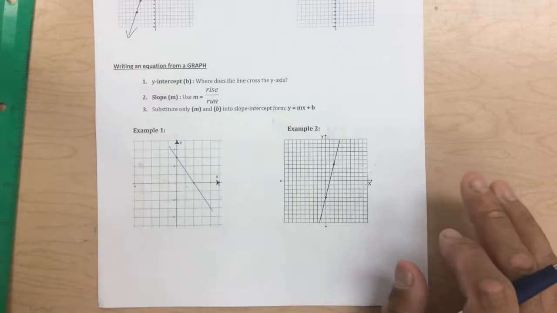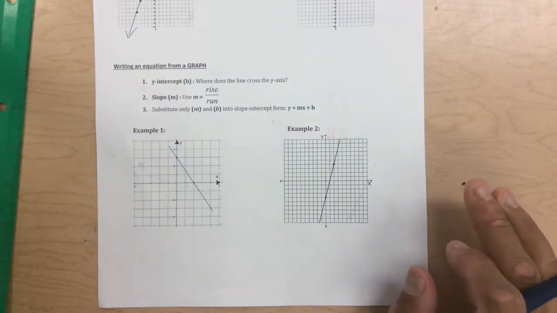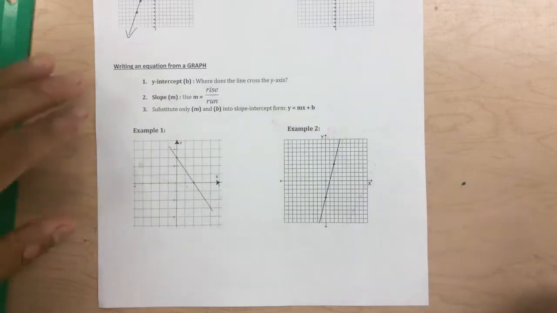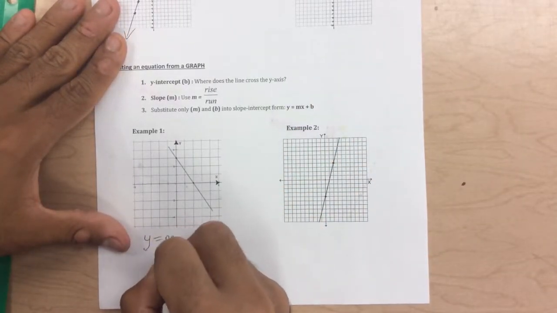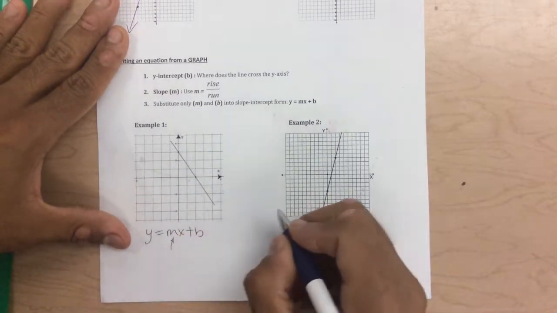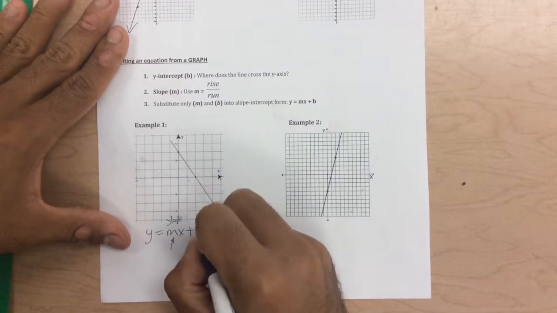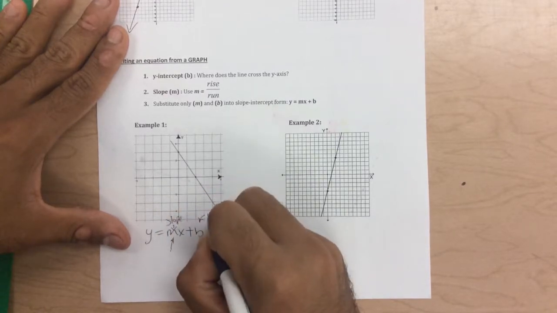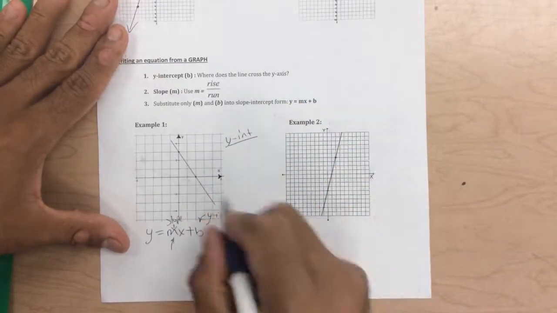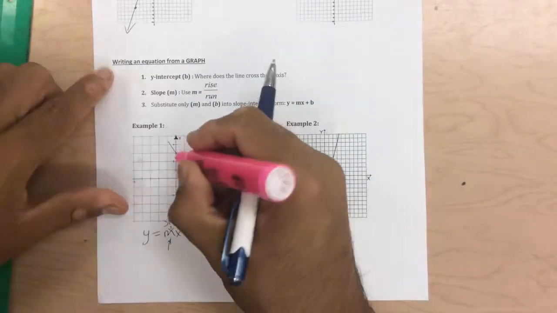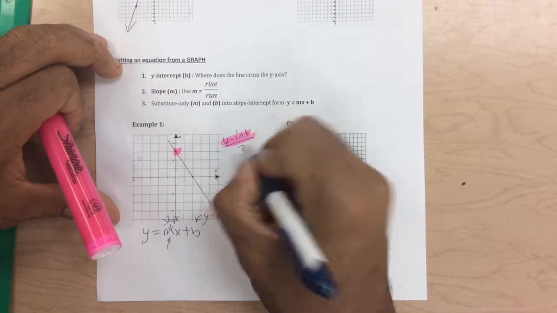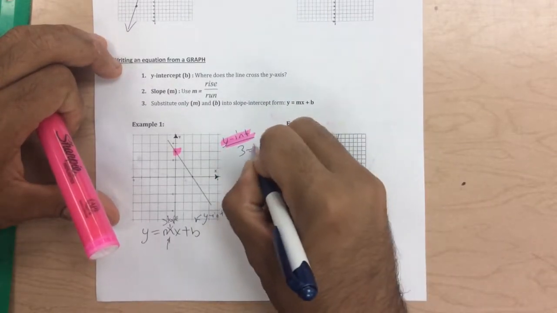Now write an equation. Writing the equation is as easy as graphing it. If you ever get a graph and they ask you what equation represents this graph, you know you're going to be using y equals mx plus b if it's a straight line. The m stands for the slope and the b stands for the y-intercept. We can easily find that. So let's start. What's the y-intercept of this graph? The y-intercept is where it crosses the y-axis. Where it crosses the y-axis is 3, which is the letter b.